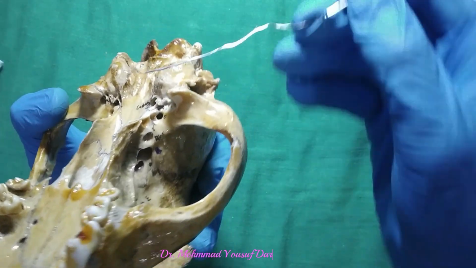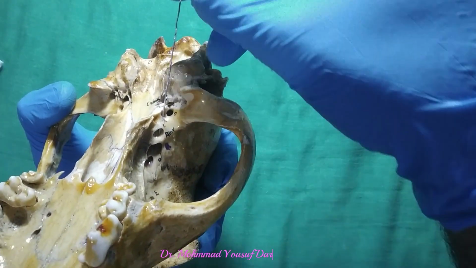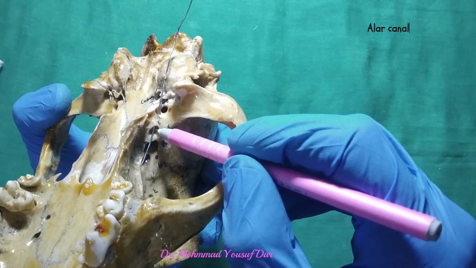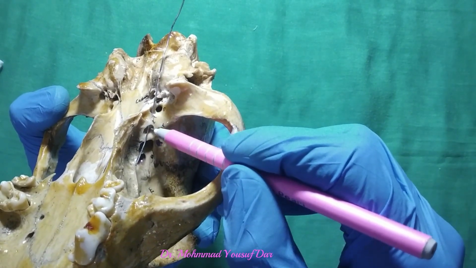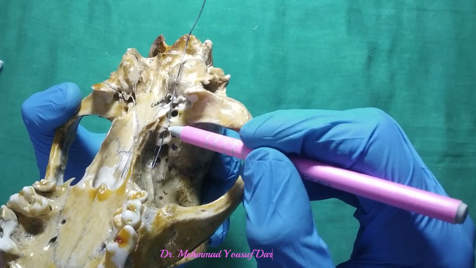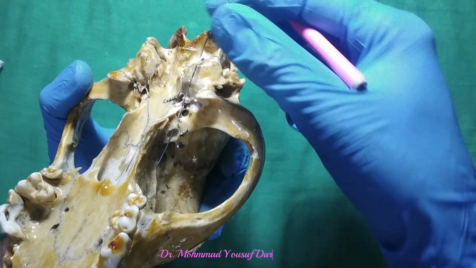Here you can see there is a canal. This is the LR canal. This is the anterior opening of the LR canal. This is the posterior opening of the LR canal, and within this canal there is an opening.